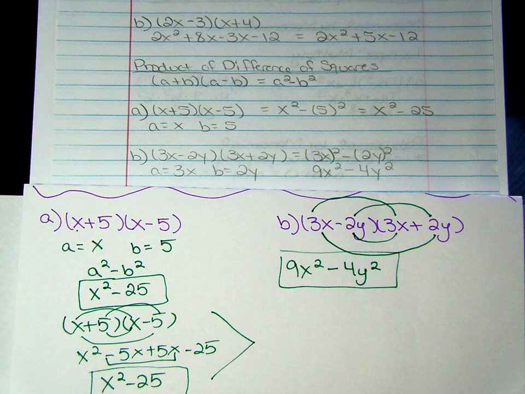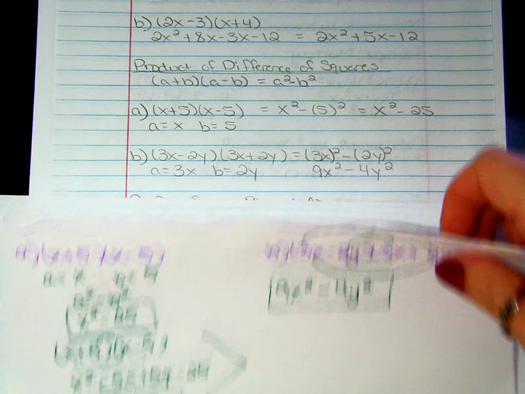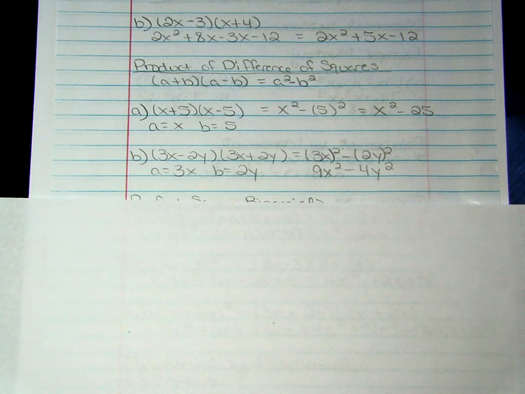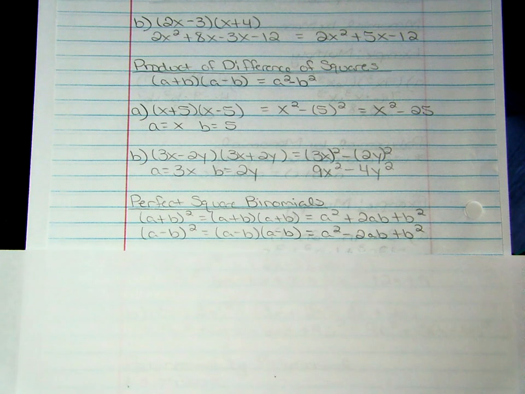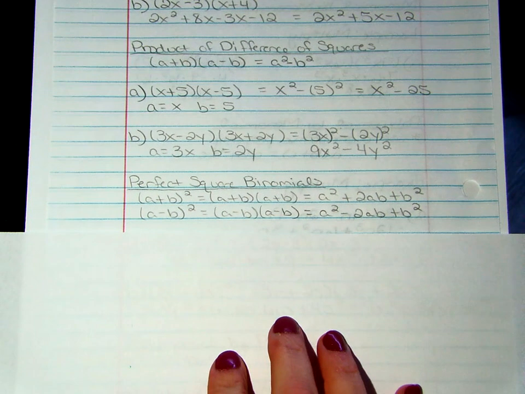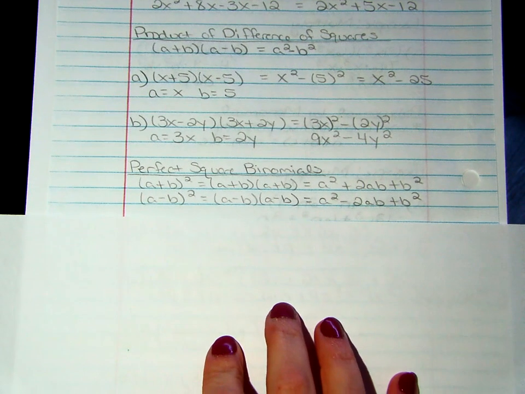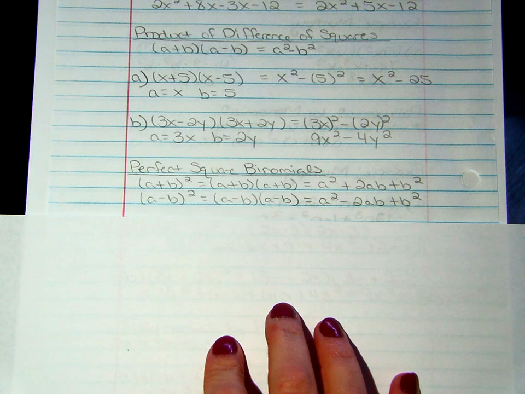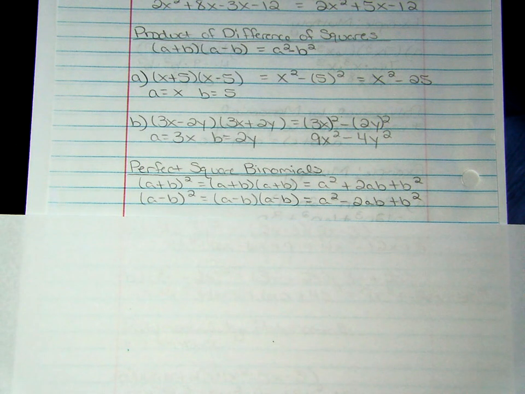All right, let's look at another special one. Perfect squared binomials. I've had students in the past who memorize these. You do not have to at all. I don't have these memorized. I don't really think it's all that helpful to have them memorized, but they are perfect square binomials.